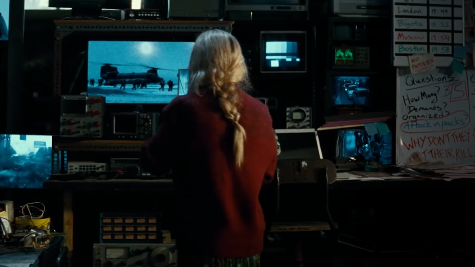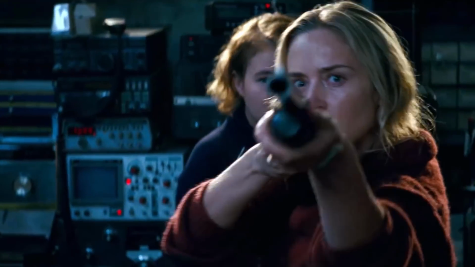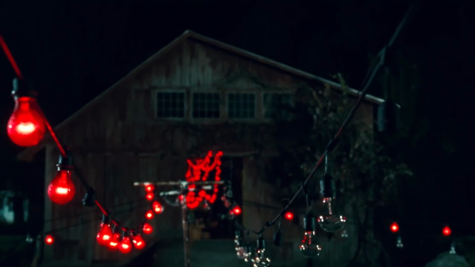Now, what do you think about the changes and cutscenes in A Quiet Place? What were your favourite moments in the movie, and what would you like to see happen in a sequel?